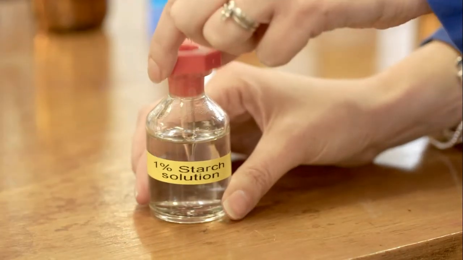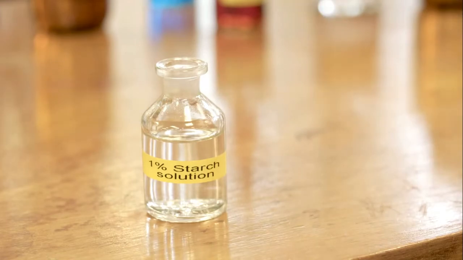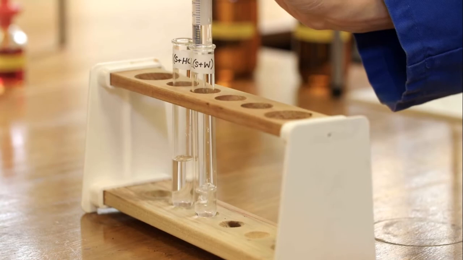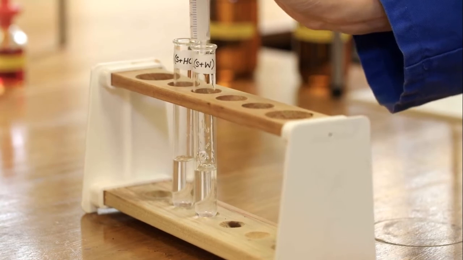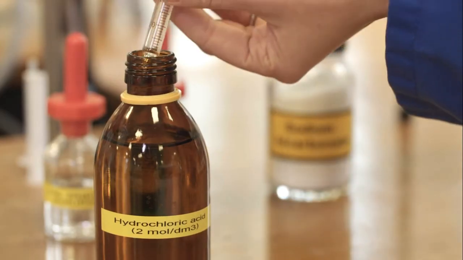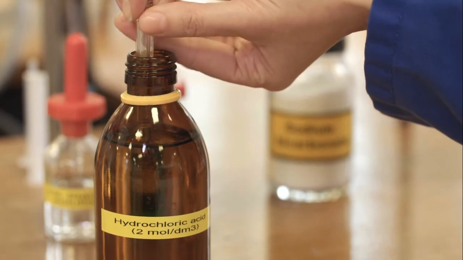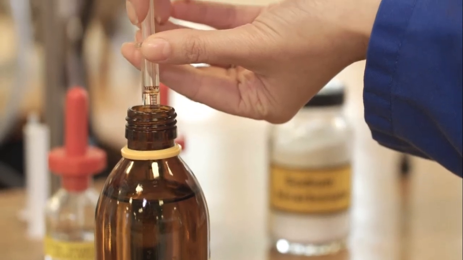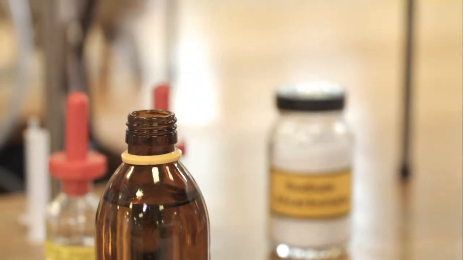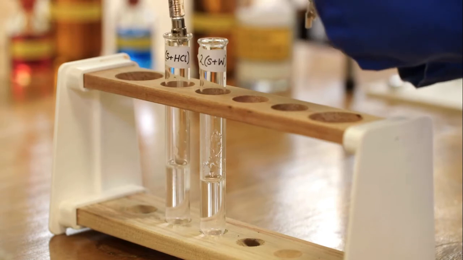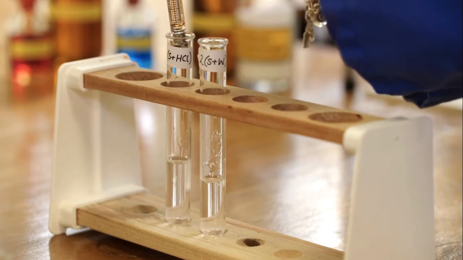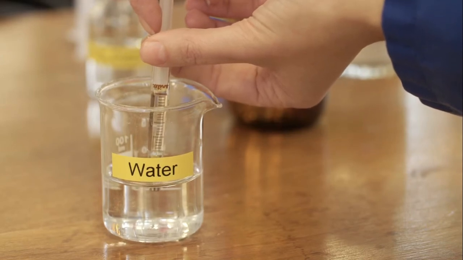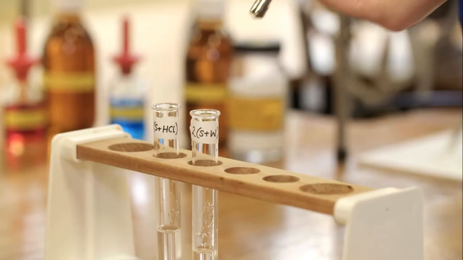Starch solution is added to each of the test tubes using the 5 cm cubed syringe. Then 1 cm cubed of dilute hydrochloric acid is added to test tube 1. And 1 cm cubed of water is added to test tube 2. This will be the control.